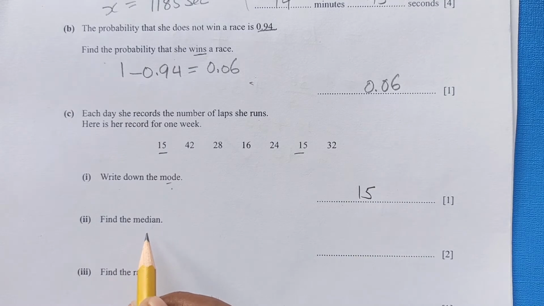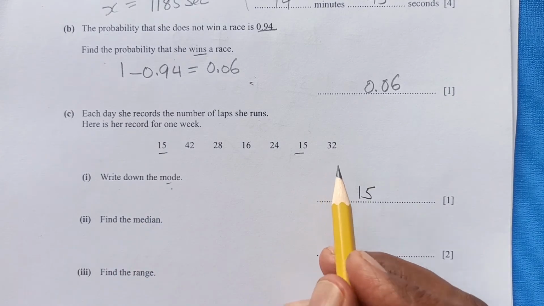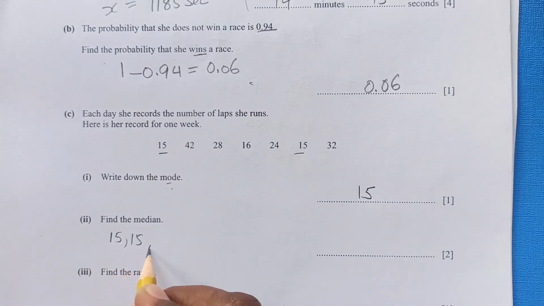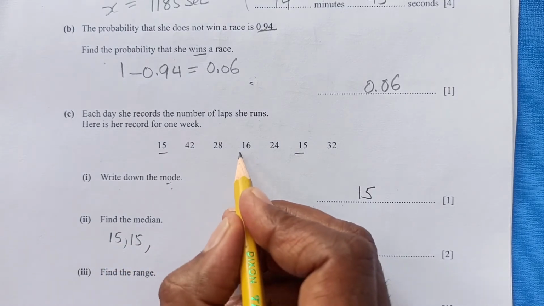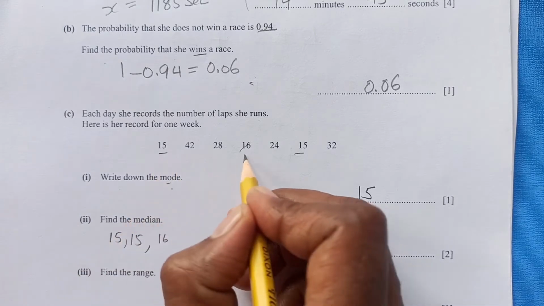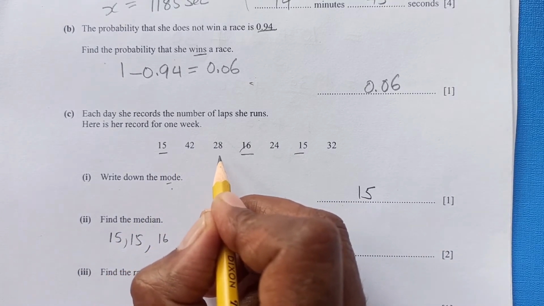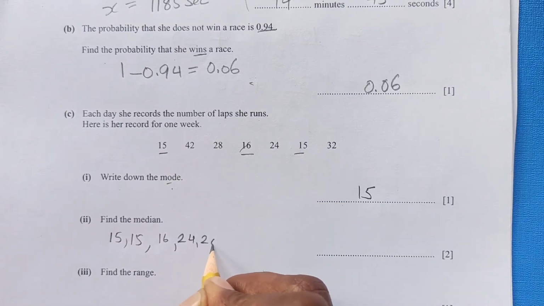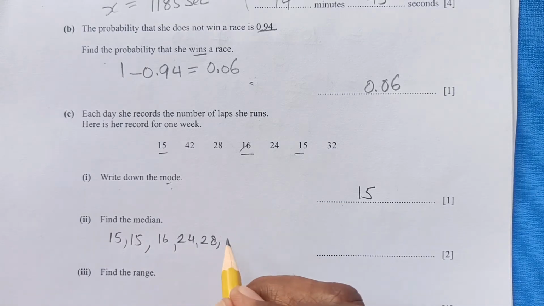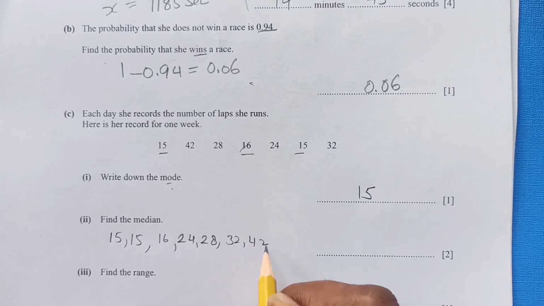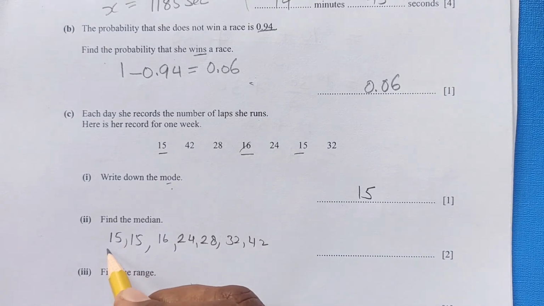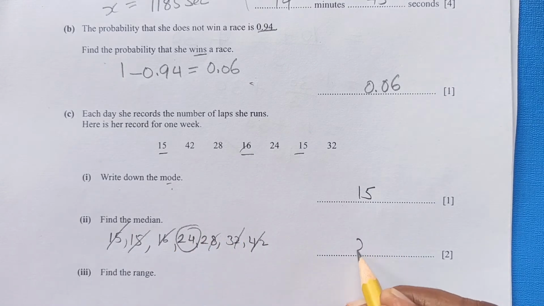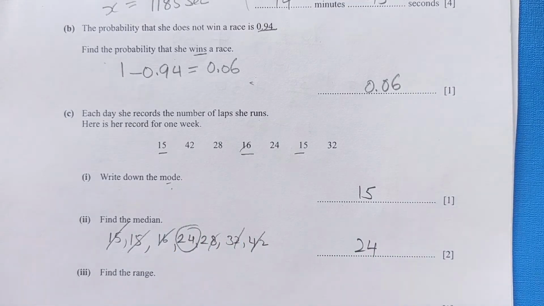Now the median. For the median, we need to rearrange them in order: 15, 15, 16, 24, 28, 32, and 42. Now we are looking for the middle number: 1, 2, 3, and 1, 2, 3. So the middle number is 24. This is the median.